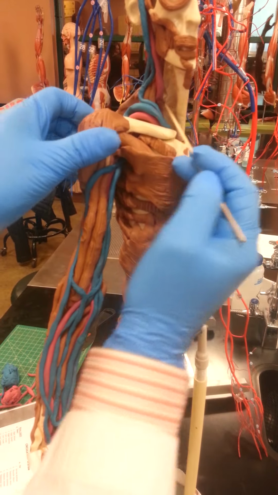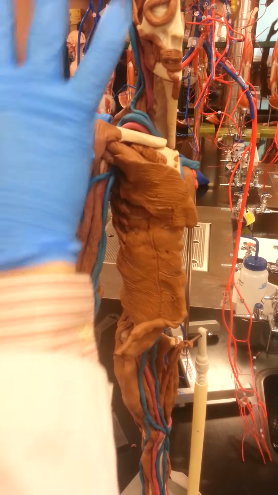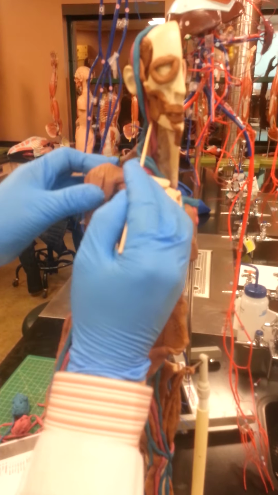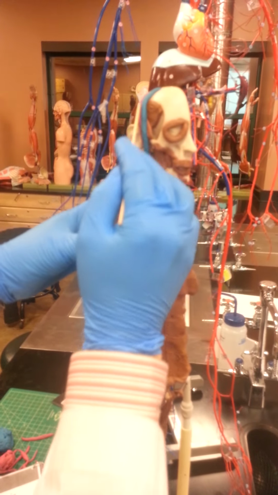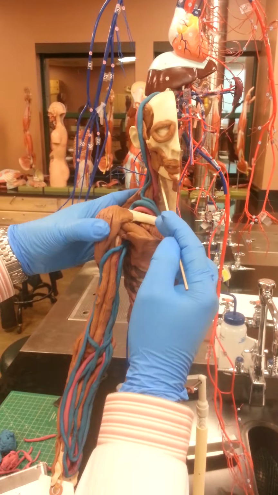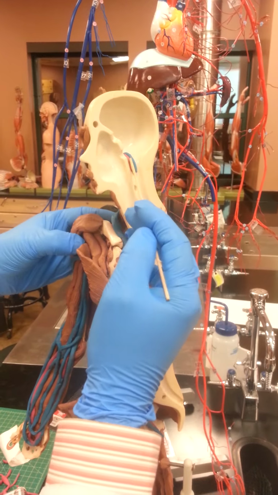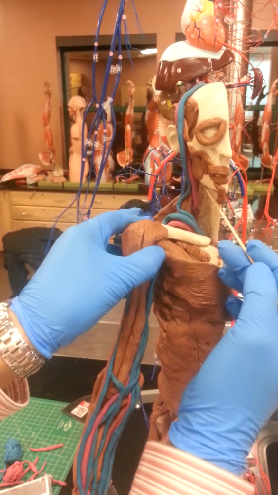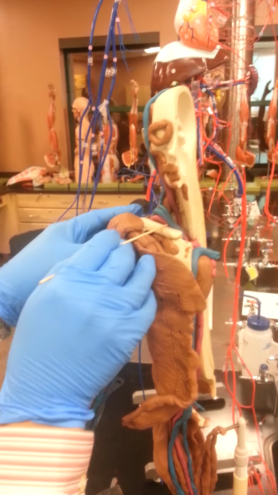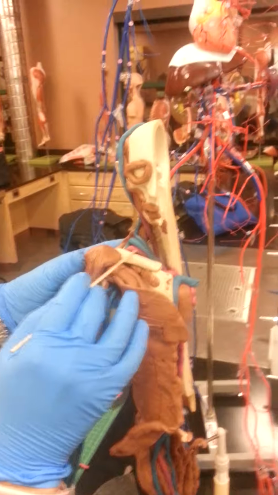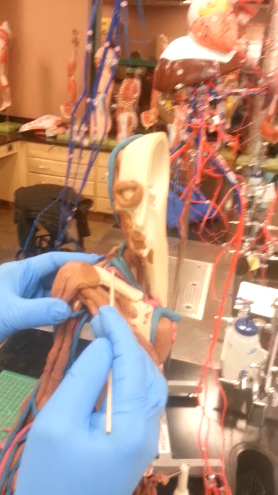And this common carotid artery divides in two branches. One goes in the outer portion of the face or head, which is considered the external carotid artery. And the other one runs inside the head into the brain, which is considered the internal carotid artery. The other branch that comes from the brachiocephalic trunk is considered the subclavian artery, which is this one.